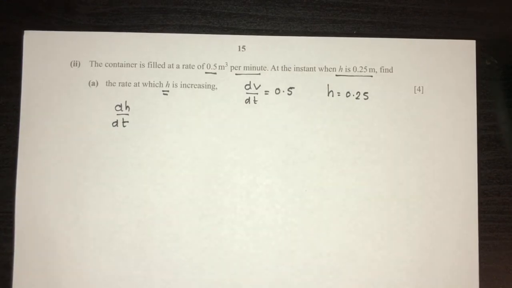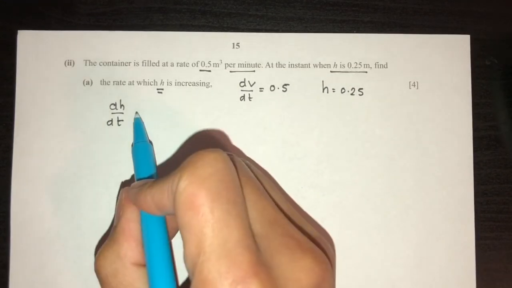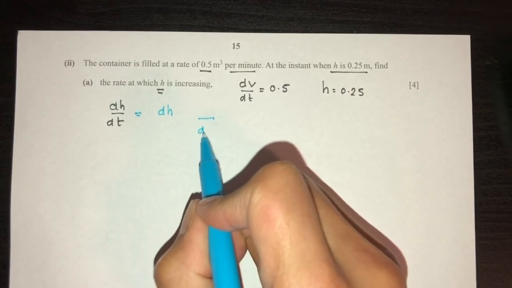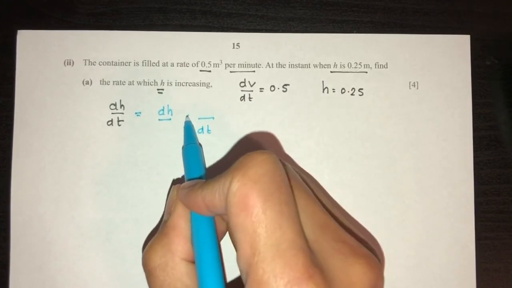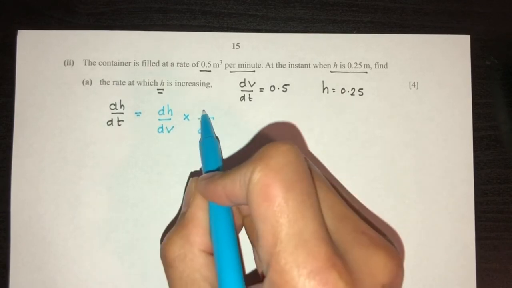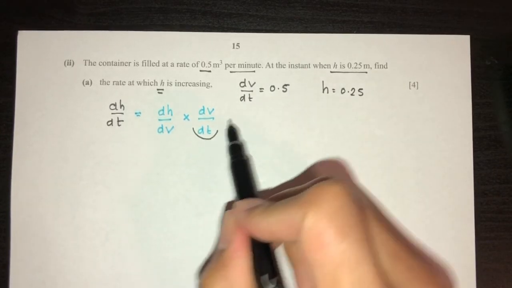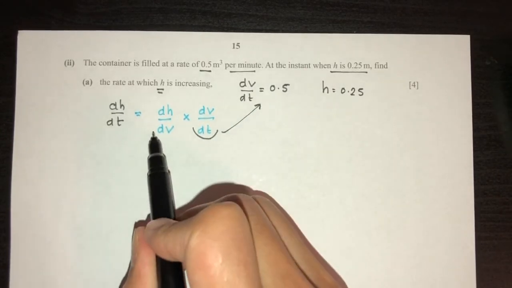So we have to form an equation by using the chain rule. This is equal to dh on top, and here we have dt on the bottom. So what connects these two? It is of course dV and dV, right? So how can we write this? This we know already. It is this, so we have to find this.